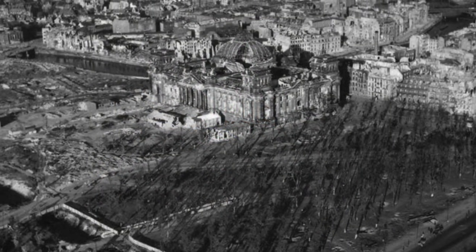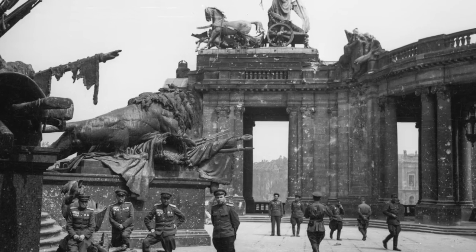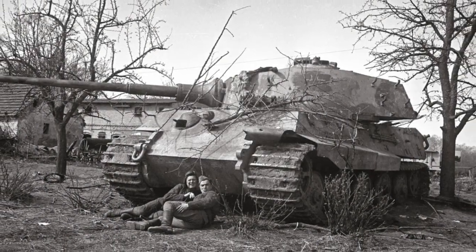This division became a central feature of the Cold War, as the city became a focal point of ideological and geopolitical tensions between East and West.